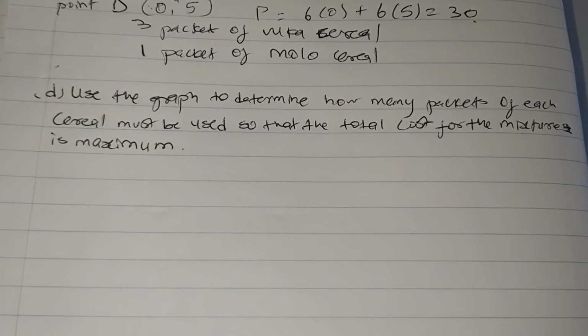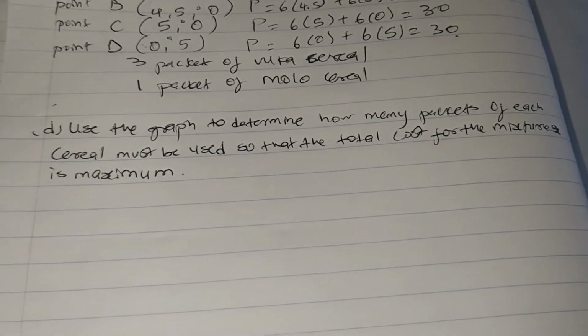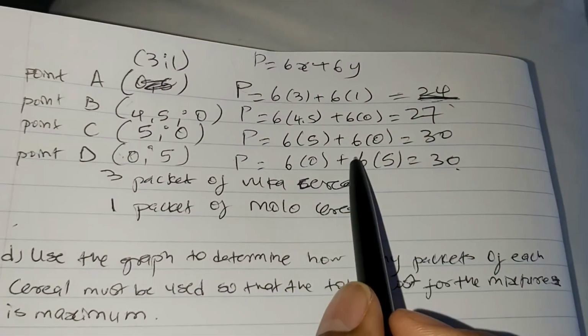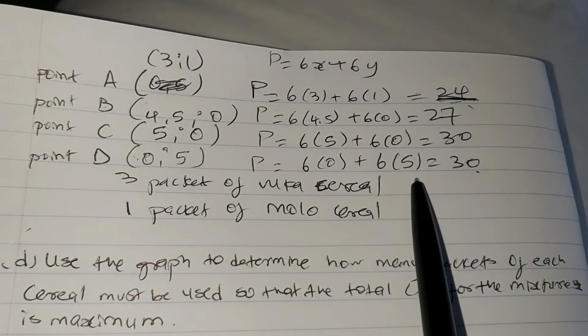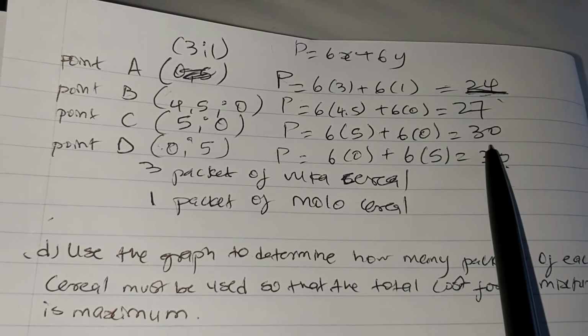The next question, which is the last question, says to use the graph to determine how many packets of each cereal must be used so that the total cost for the mixture is maximum. From the previous calculation, you can see the maximum profit is 30.